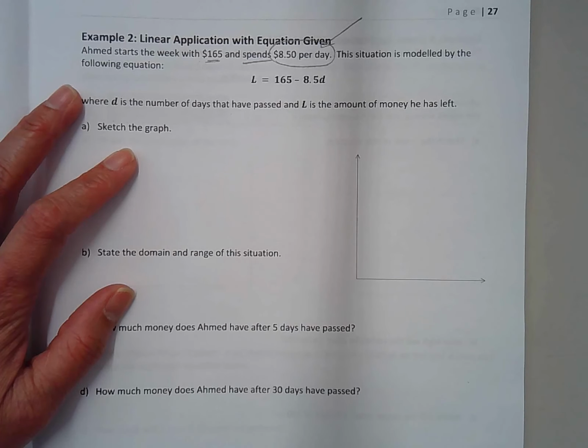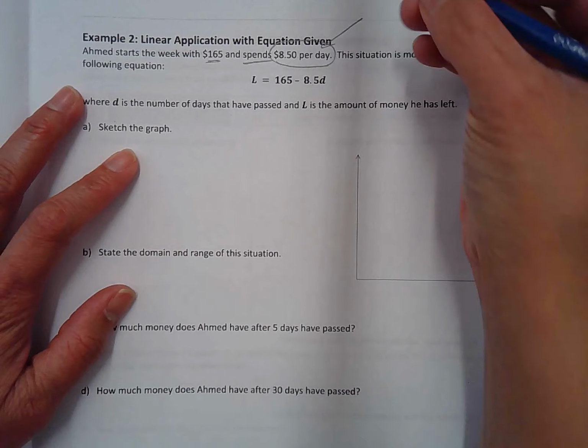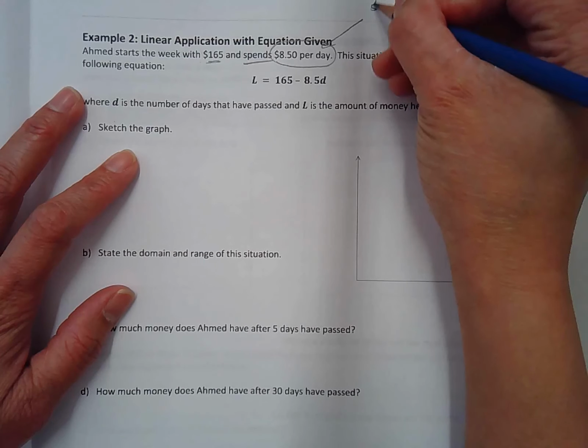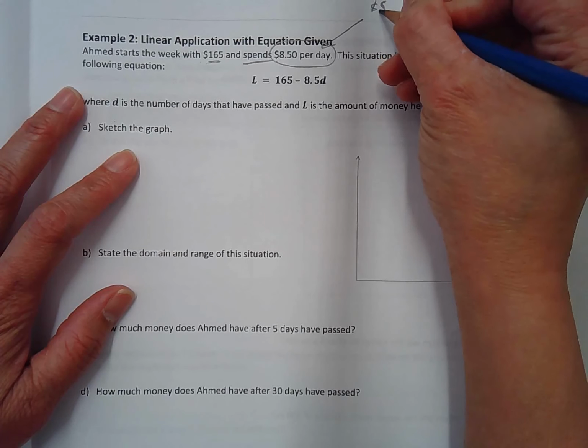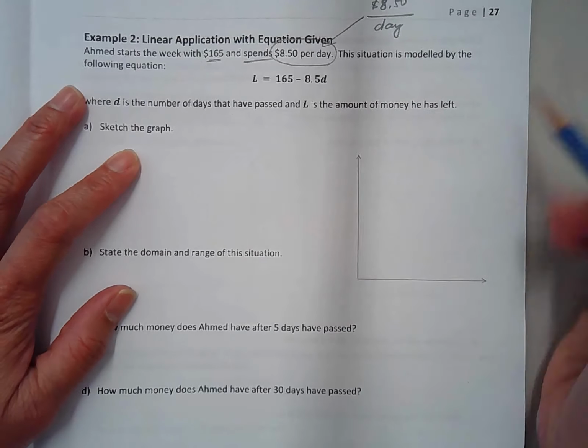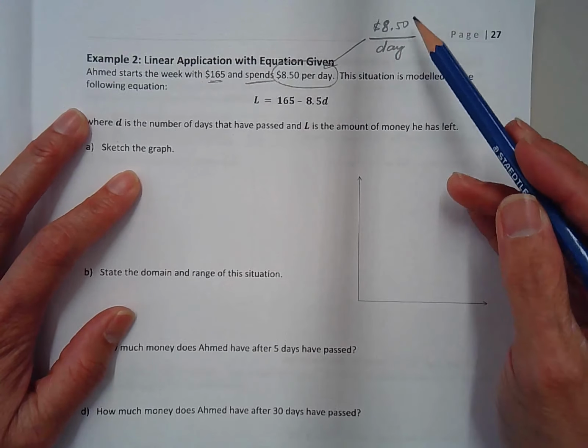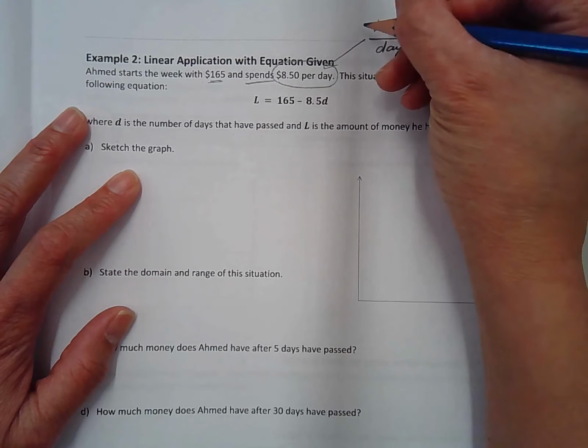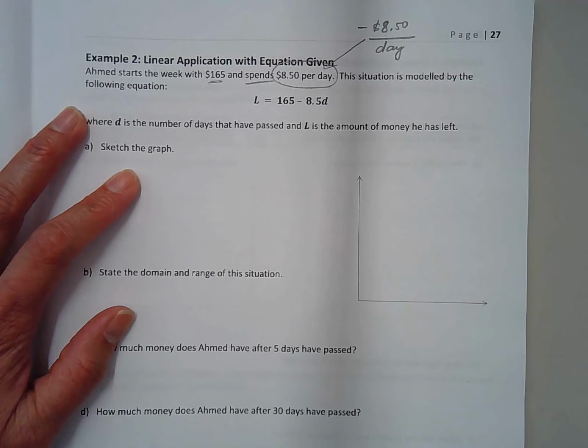Negative, because it's getting less and less, right? So that's going to give us $8.50 per day. That's our rate of change, and it's negative. Negative because it's spending. We're losing money every time we spend.